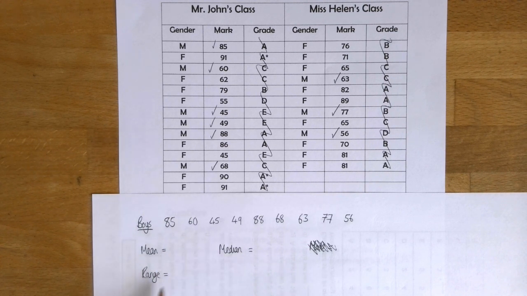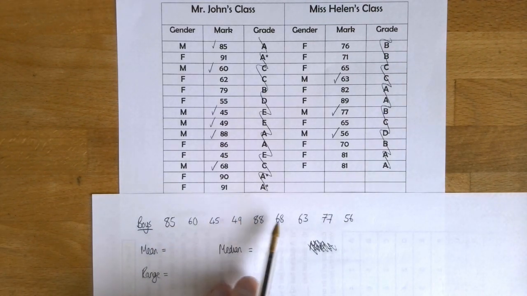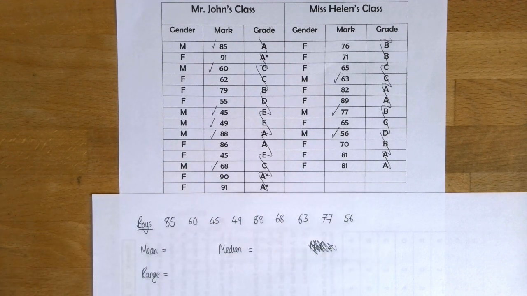So I'm going to work out the mean and the median. I'm also going to work out the range. Remember, the range isn't an average. The range is a measure of how consistent a set of data is. So the mean, I'm going to add all these up, all those numbers, press equals on my calculator, and then I'm going to divide by 1, 2, 3, 4, 5, 6, 7, 8, 9. I'm going to divide by 9. So that will give me my mean. Chances are I might have to round that, so I'm going to probably round it to one decimal place.